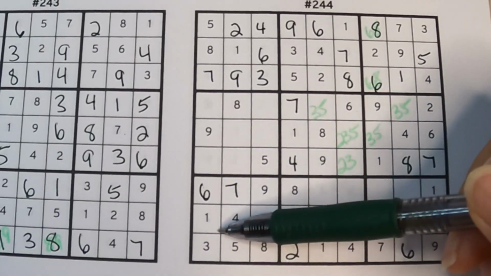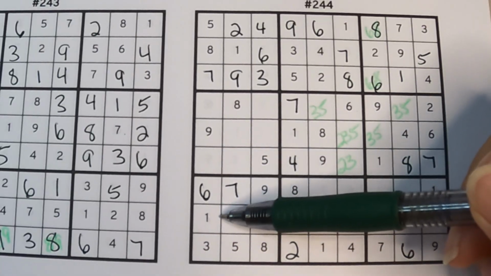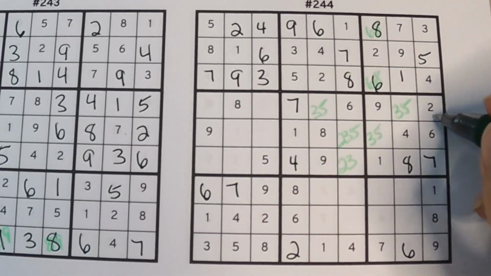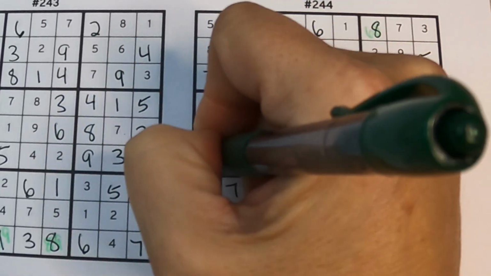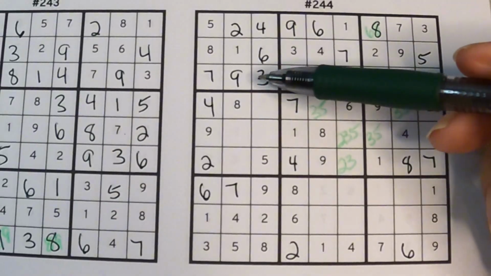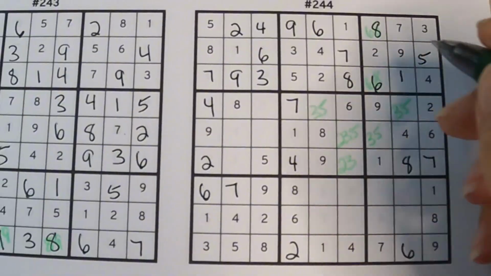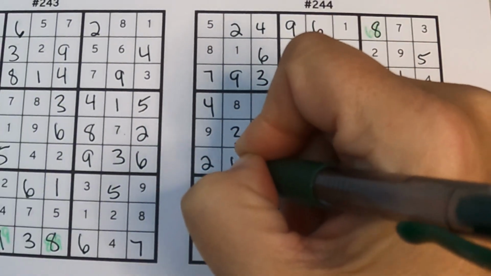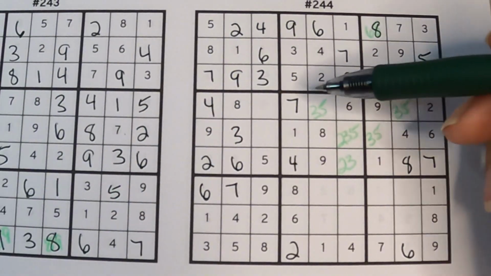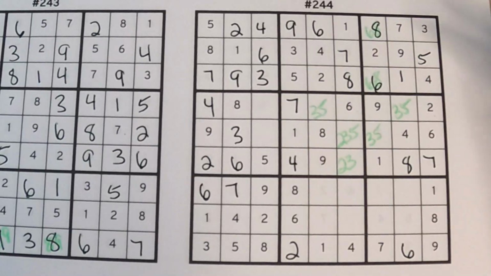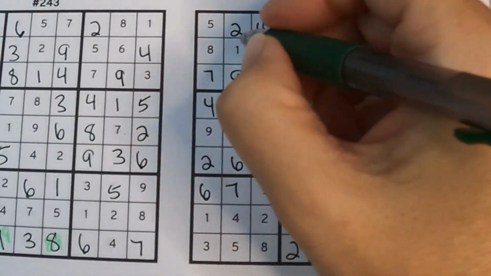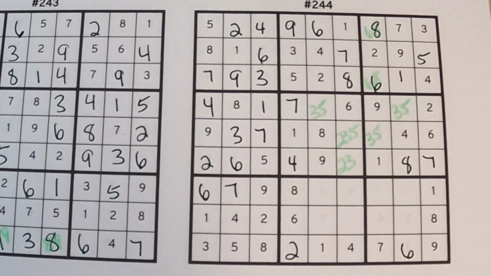For this column, we're missing 2 and 4. We've got a 2 here, so 4, 2. For this column, we're missing 3 and 6. We've got a 6 here, so 3, 6. For this box, we're missing 1 and 7. We've got a 7 here, so 1, 7.